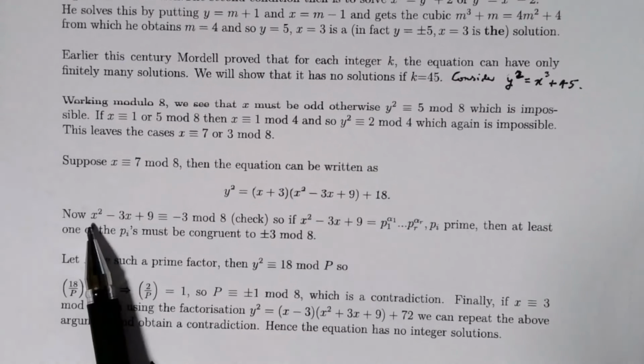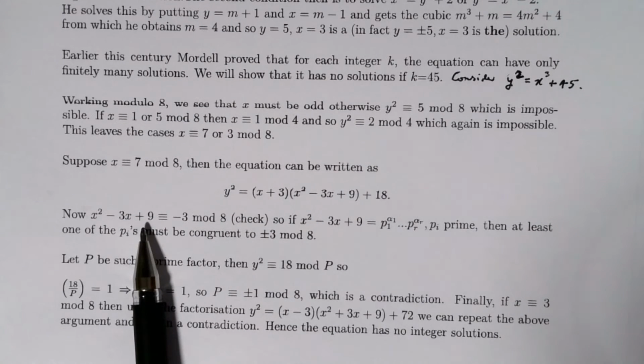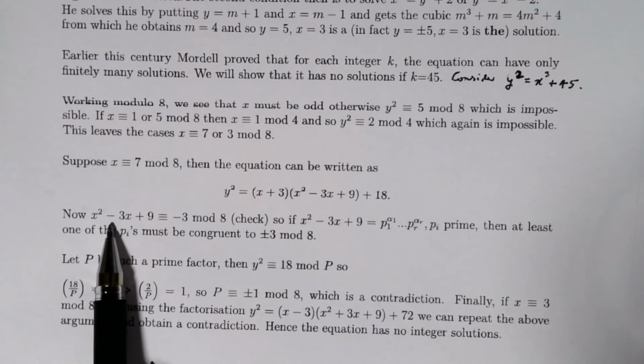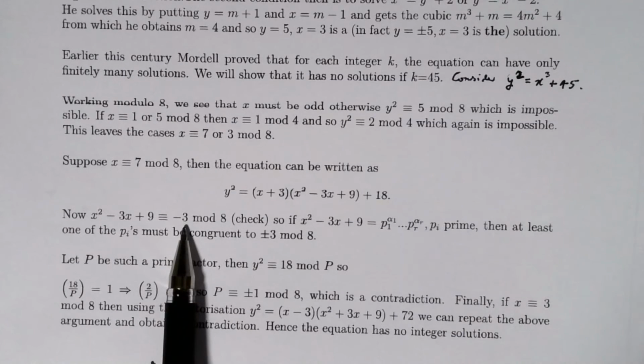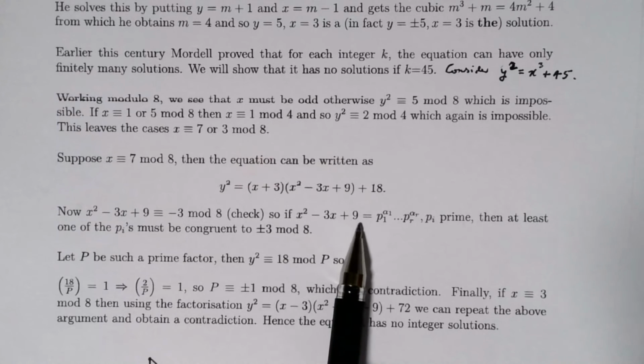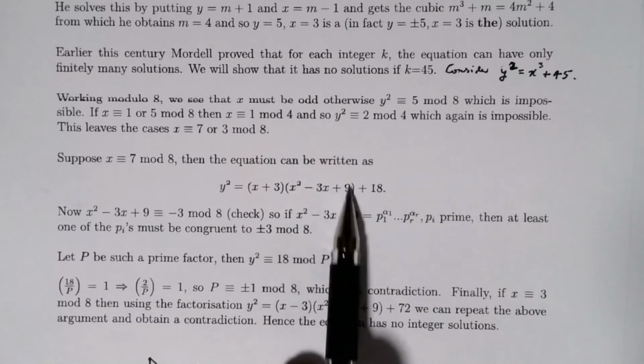Now this number here, modulo 8, is just minus 3. It's easy to check that in this case, if x is 7 mod 8, then you plug this in, you get minus 3.